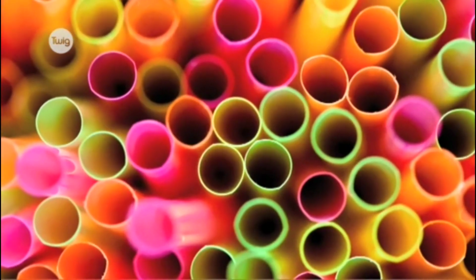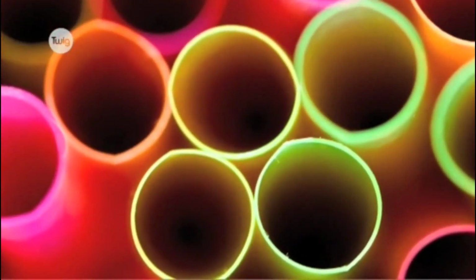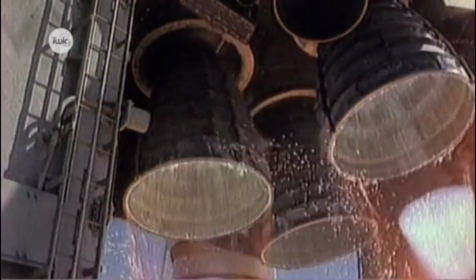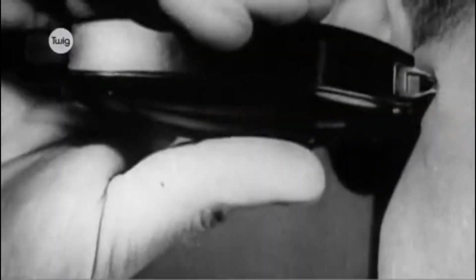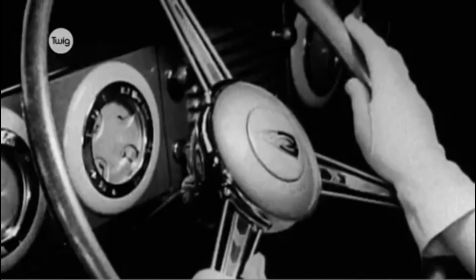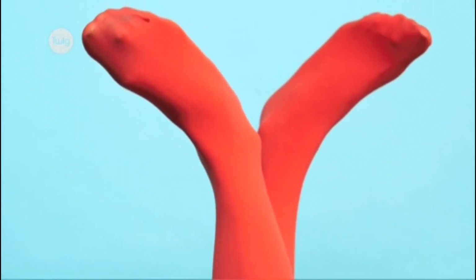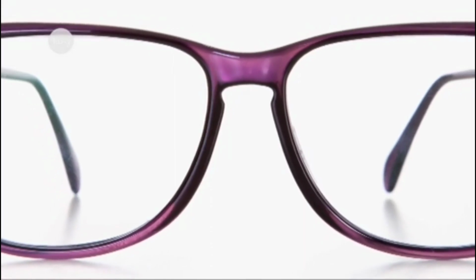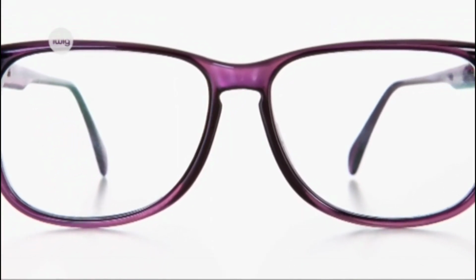From toothbrushes to telephones, straws to spaceships, plastics are used in an enormous range of products and have been for the last 150 years. Though they can have very different properties, they're all synthetic materials called polymers, made in a similar way.